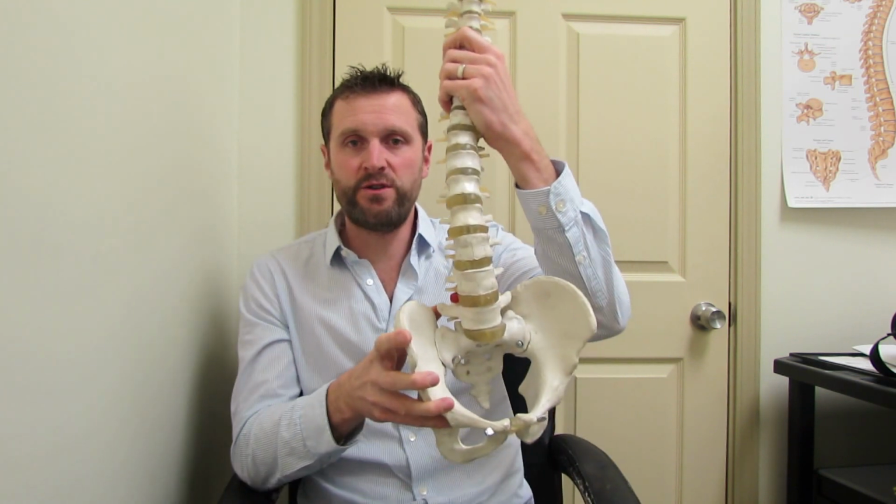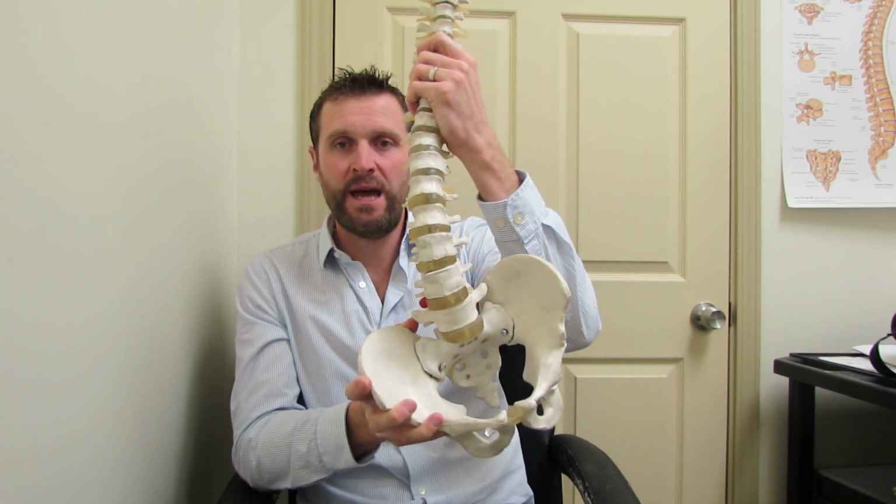Once again, I find that when we look at the spine from the front to the back, if the foundation of your spine, your pelvis, is sitting at an angle, rotated or shifted in some direction, it's like the foundation of a house. If you have a nice level foundation, the house is going to be nice and strong. If you have some degree of instability or unleveling of the foundation, the likelihood of there being structural damage to the house is significantly greater.